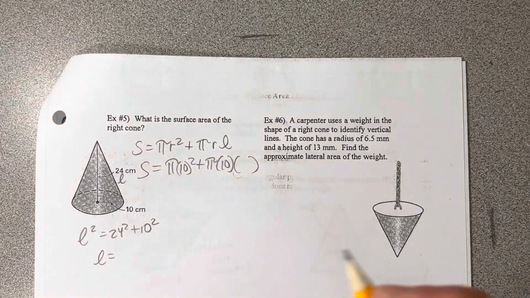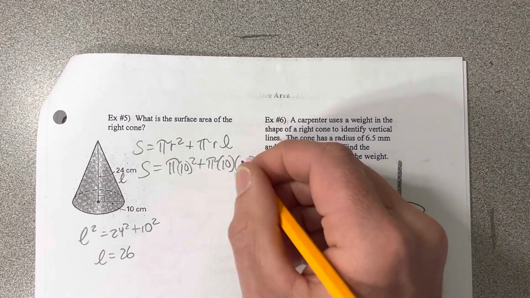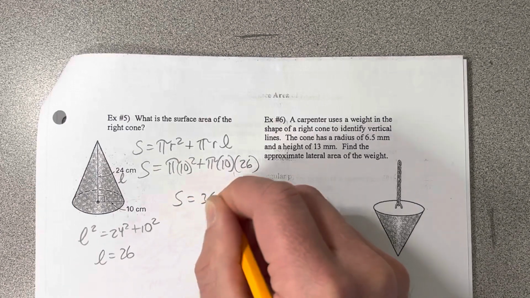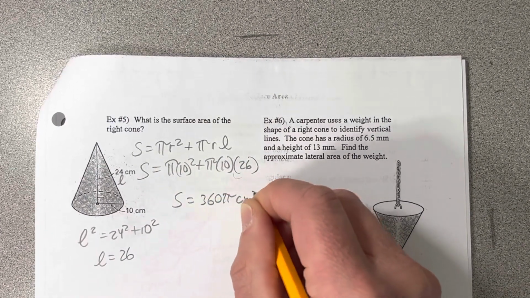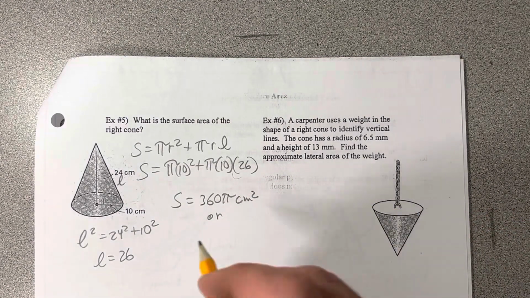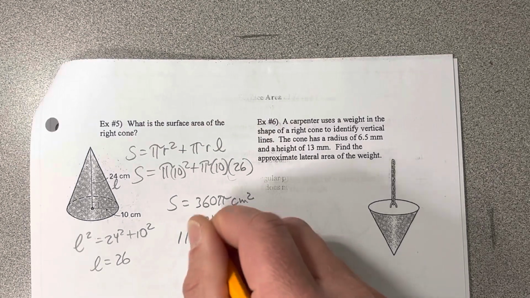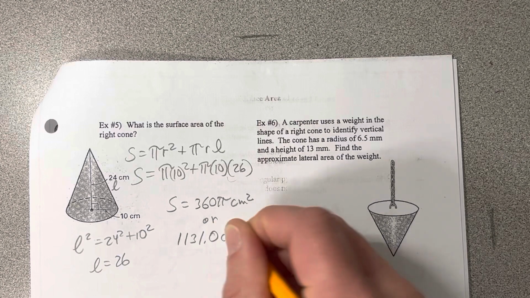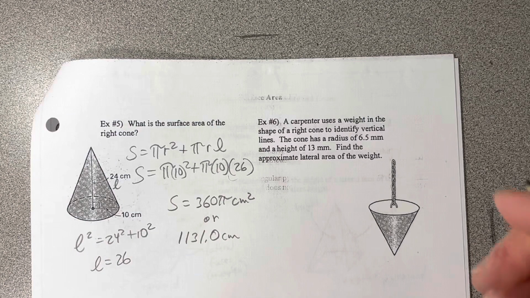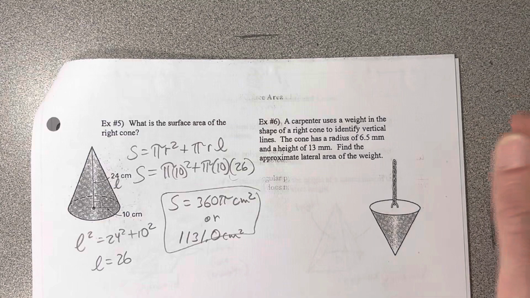And beep boop bop boop beep, the slant height is 26. And we can get our answer in terms of pi here. It's going to be 360 pi centimeters squared, or we can round our answer and get a non-exact answer, but maybe in some people's opinion, a more useful answer. And if we round it to the nearest tenth, it's 1,131.0 centimeters squared. So it should tell you which answer they want.